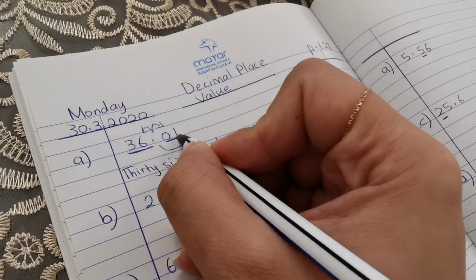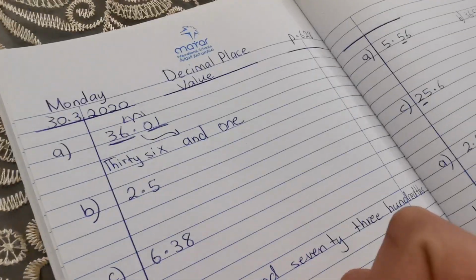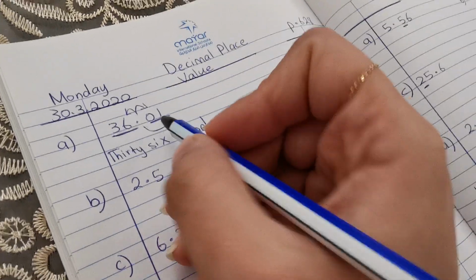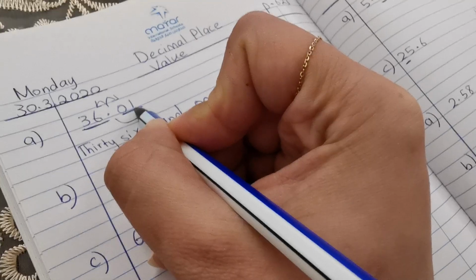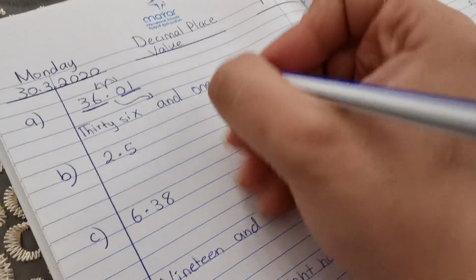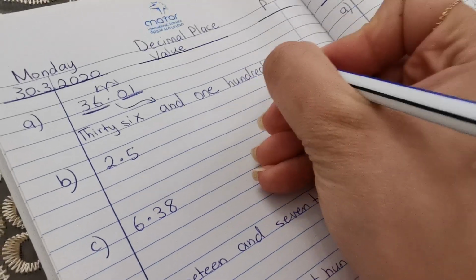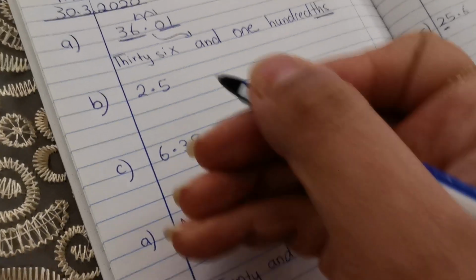Then, how do we read this number? We read it 1. Now, after the 1, I should write if it is tenths or hundredths. How do I know? We count 1, 2. When I have 2 digits beside the decimal point, it means that I have hundredths. Don't forget, THS is the most important. Let's try the second one.